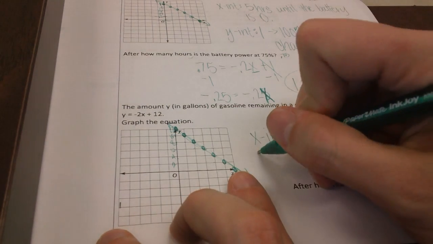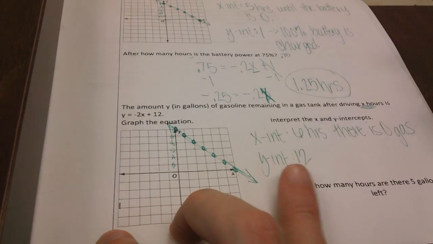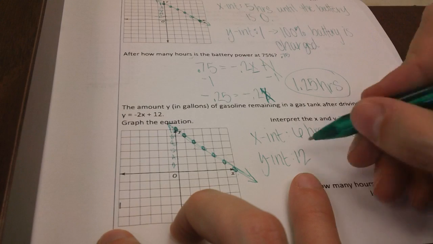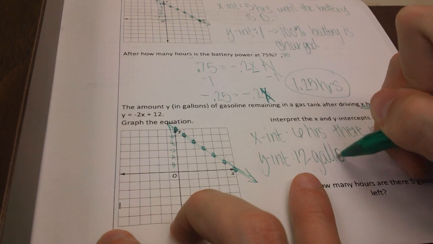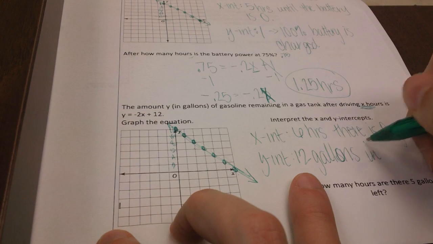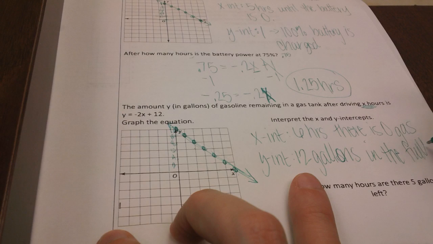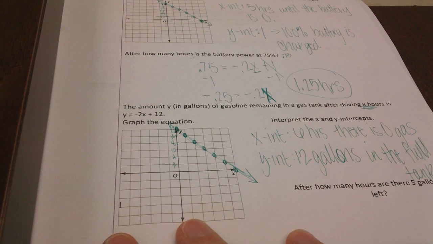And the y-intercept is 12, and the y is gallons, so 12 is 12 gallons in the full tank. And after how many hours are there 5 gallons left?